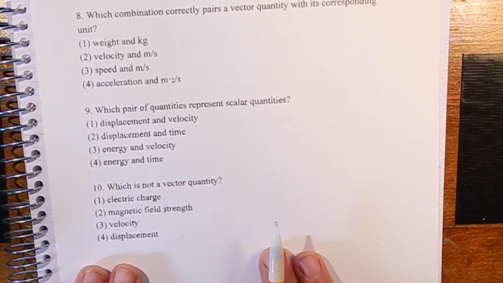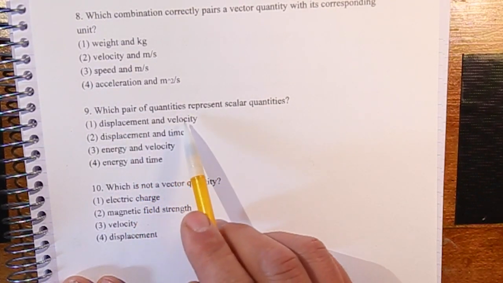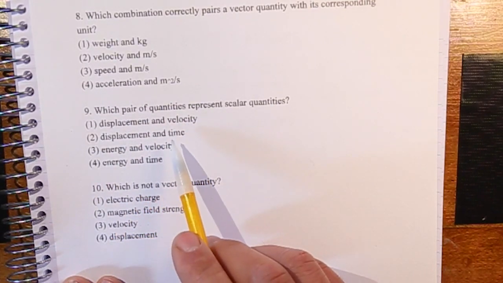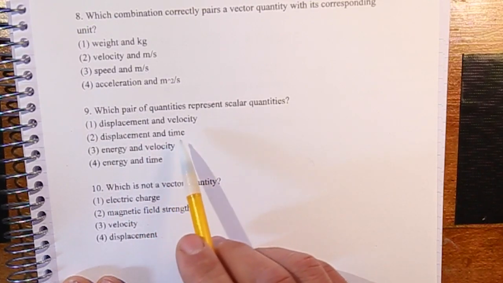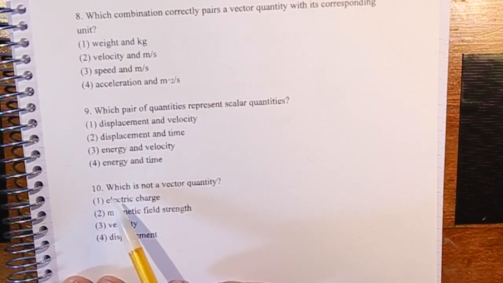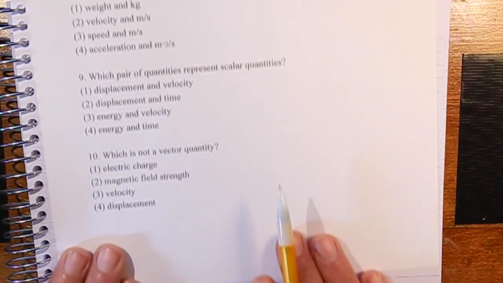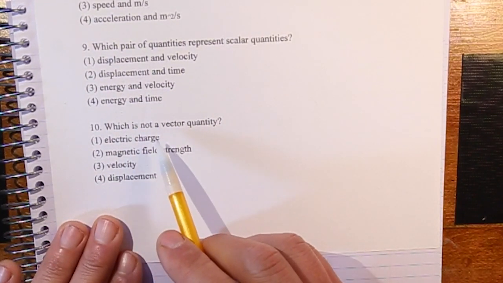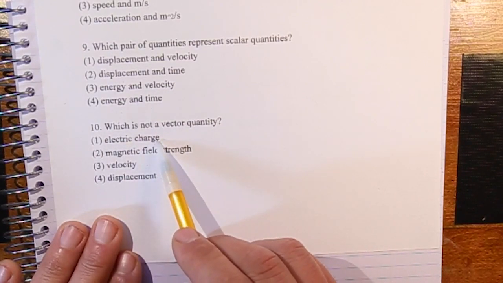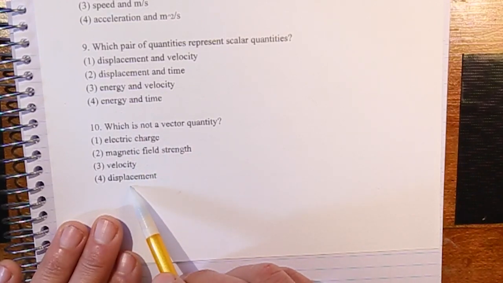Number 9. Which pair of quantities represent scalar quantities? Displacement and velocity are both vectors, so that's not right. Displacement is a vector, time is a scalar, so that's incorrect. Energy is a scalar, velocity is a vector, but both energy and time are scalars, so this is our right choice. And finally, number 10, which is not a vector quantity? So we're looking for a scalar, and electric charge is a scalar. Fields are vectors, velocity is a vector, and displacement is a vector.